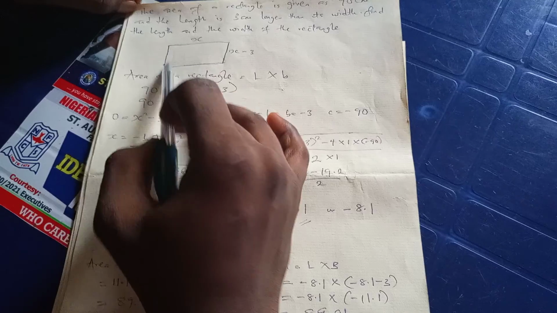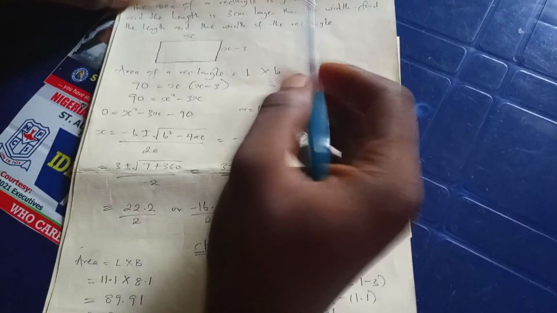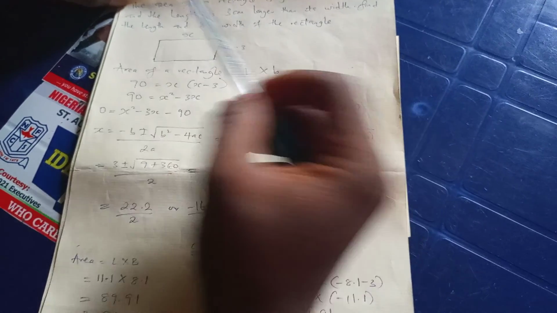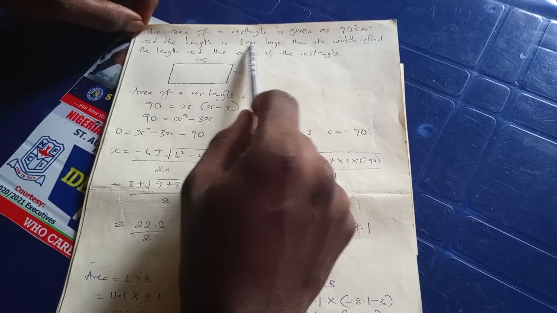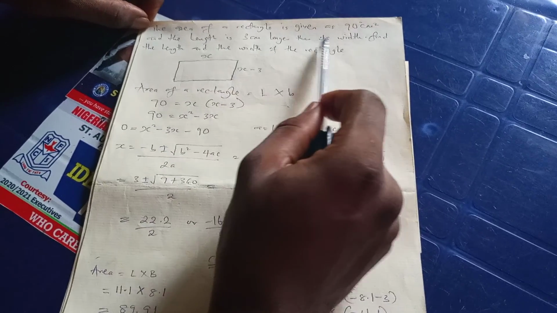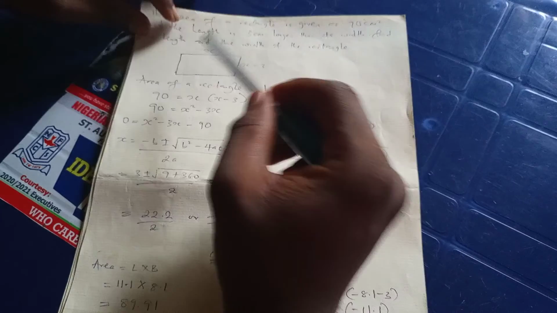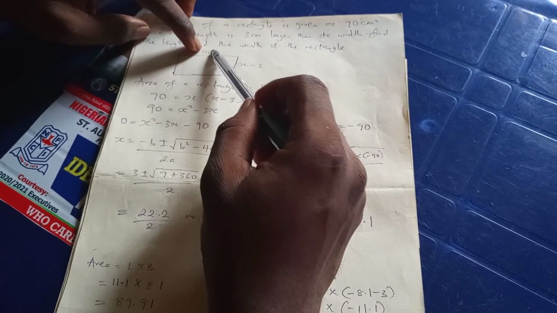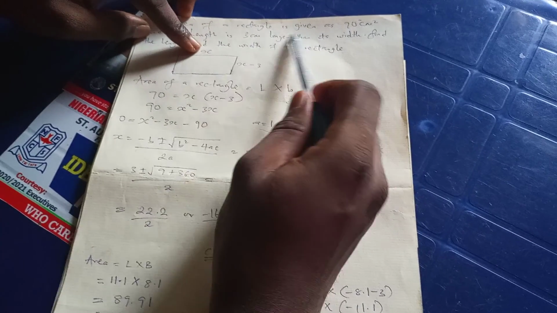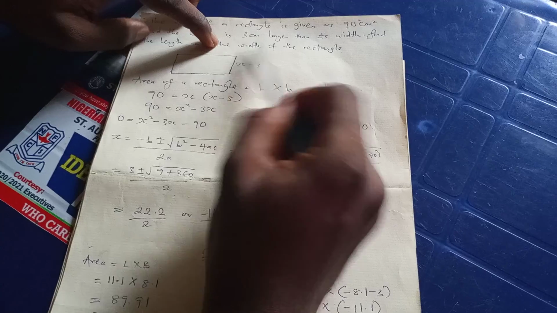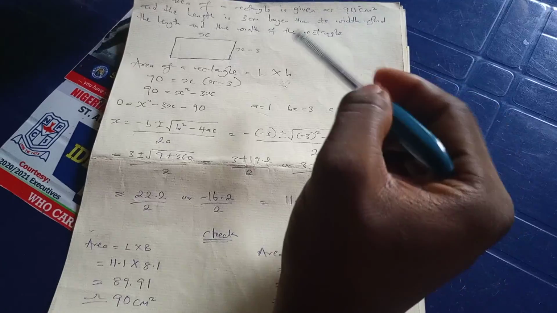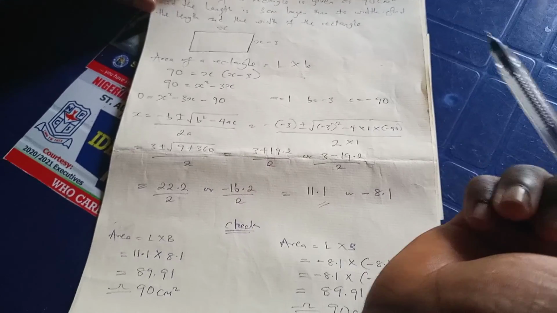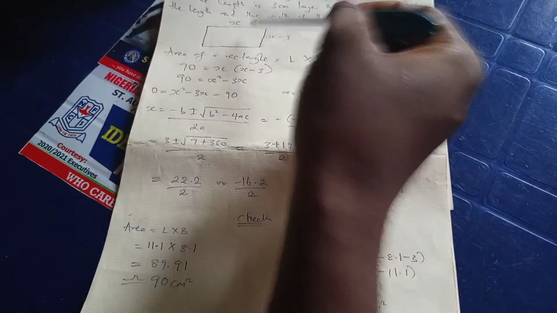Now, this rectangle I've just quickly drawn here, although not drawn to scale, and I take the length to be x, and since the length is 3 centimeter longer than its width, there are two ways I can do it. I can say the length should be 3 centimeter longer than the width, which is x plus 3, and let the width be x, or the way I've done it here. But I'm going to show you the two ways very quickly.